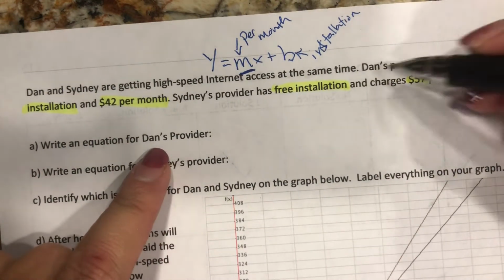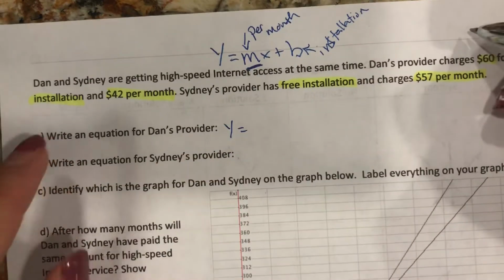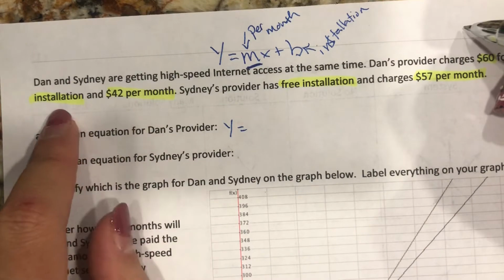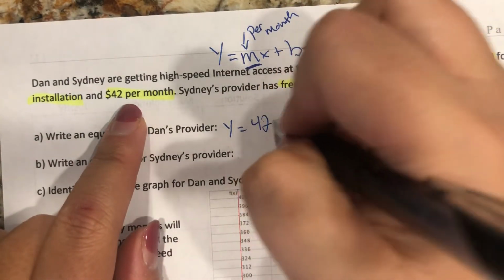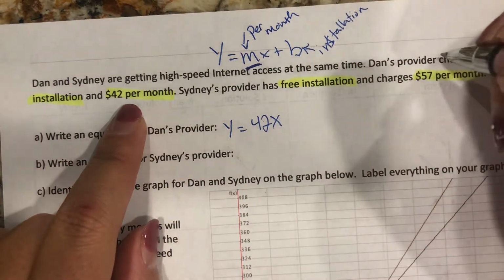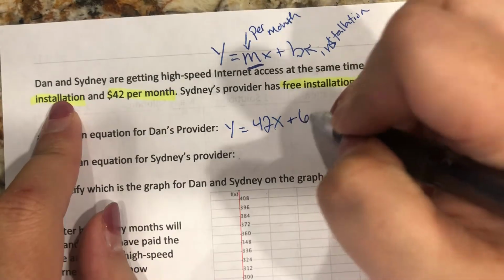So for Dan, I'm going to have y equals, I'm going to jump ahead, per month is 42 per month. How many months? We don't know. Plus that $60 installation.